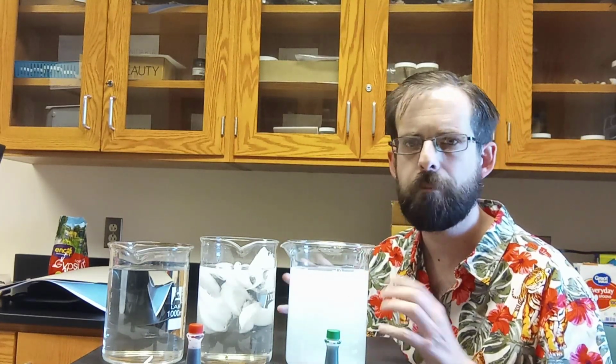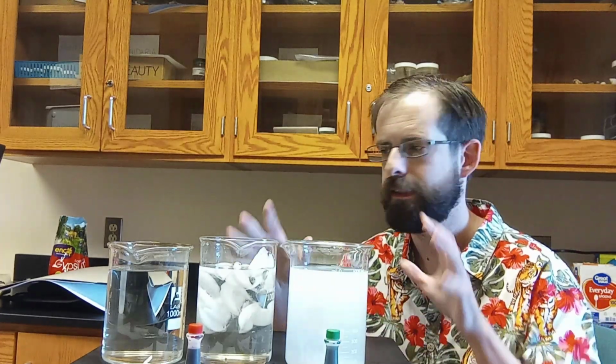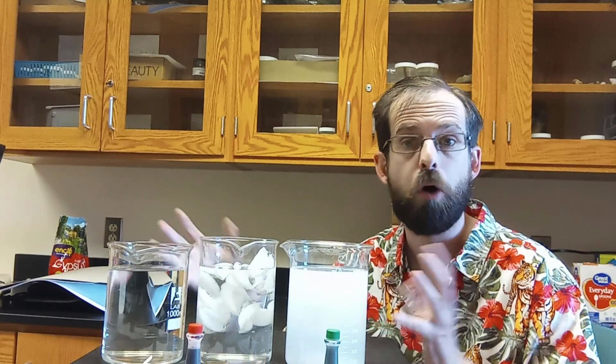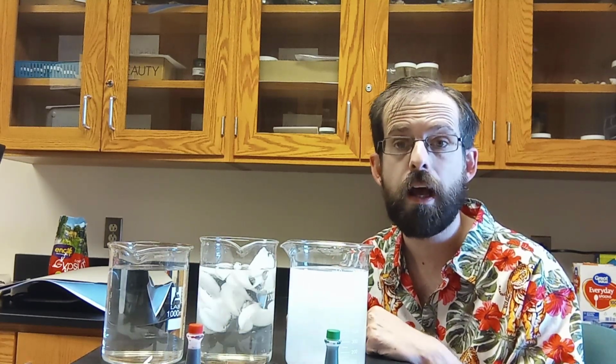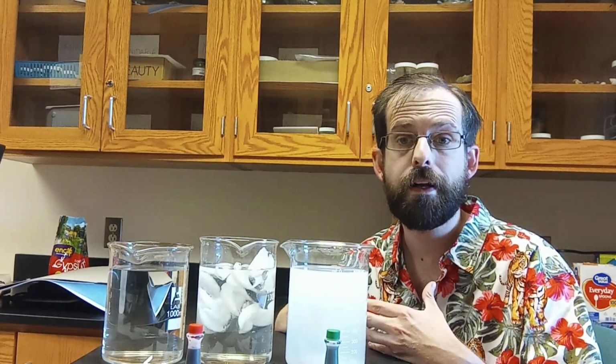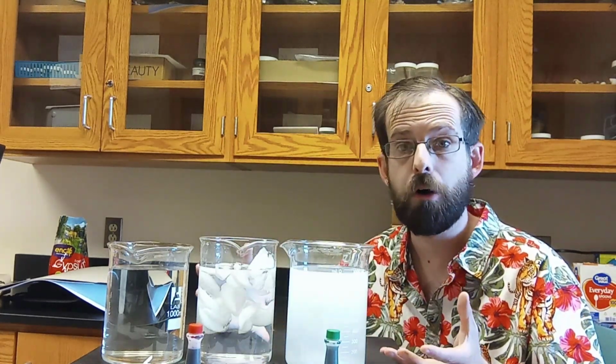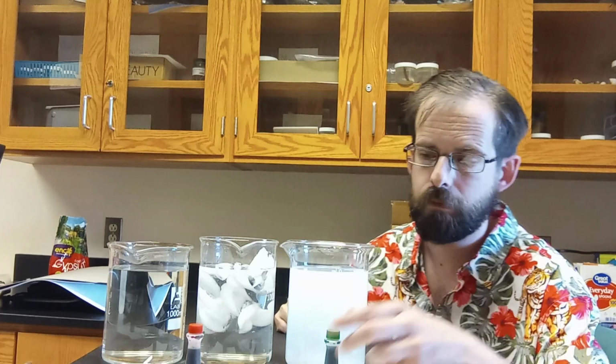So the concept behind this physical model is going to represent our oceans. And conceptually, I want to know what impacts humans have on the global oceans as a model.